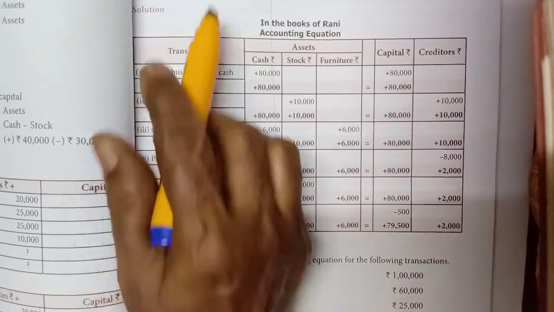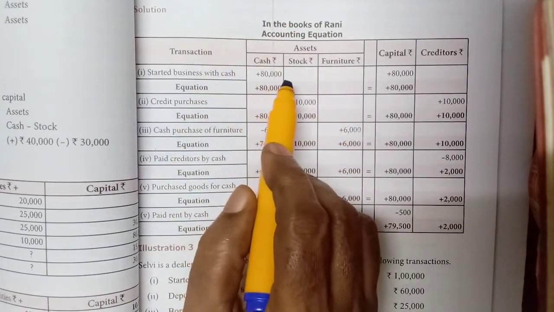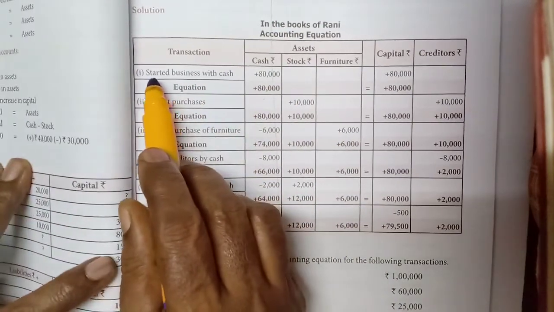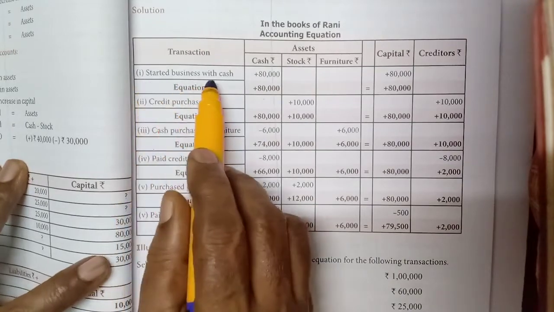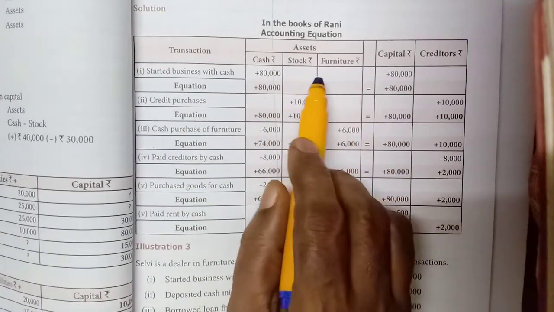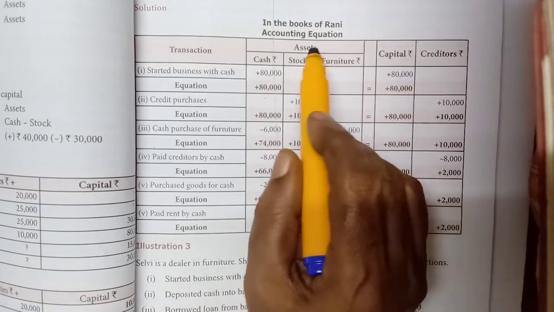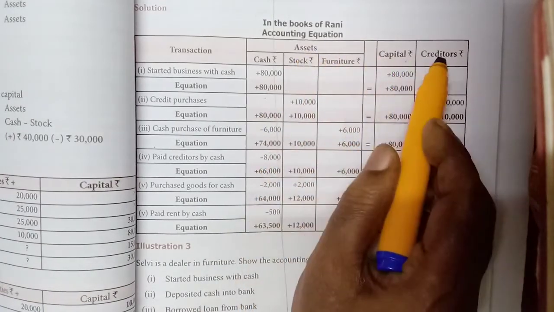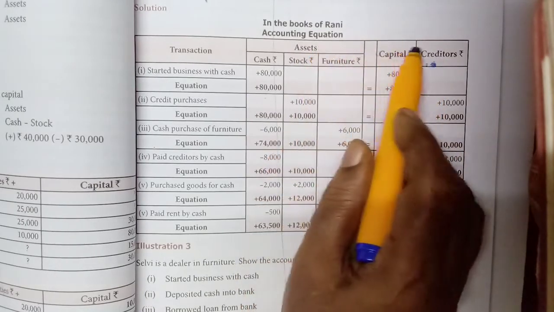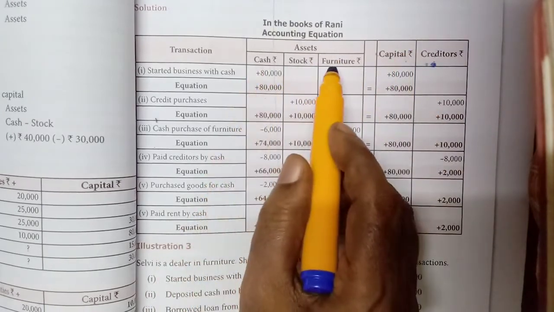See, started business with cash. What is the journal entry? Journal entry we are not writing here. We are posting, so we have to write the transaction. Number 1, started business with cash. Here we have to write beforehand what all the assets will come, what all the liabilities will come. First we can write asset is equal to capital, creditors. Creditors are liabilities. Assets is equal to capital plus liabilities.